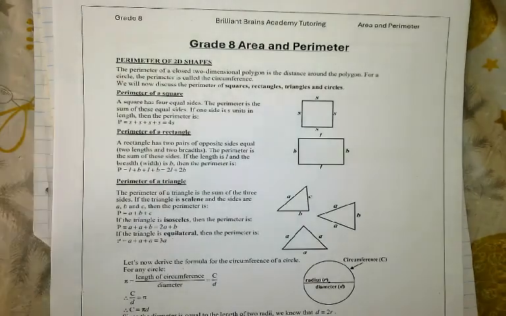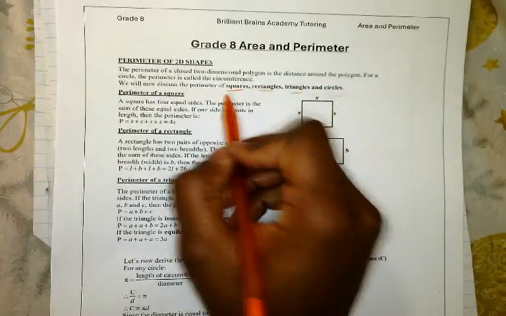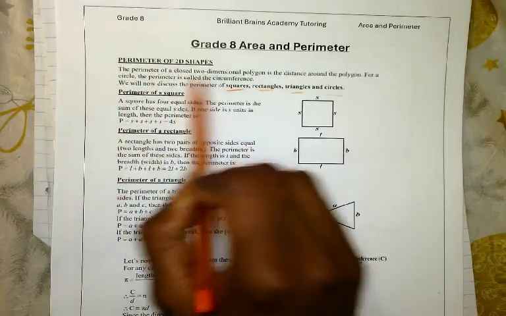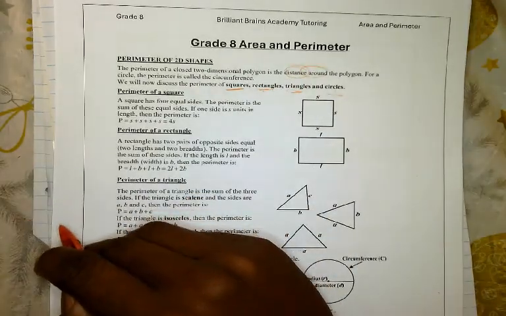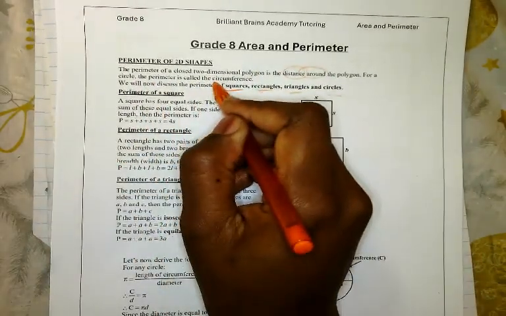So the first thing here is perimeter. You need to know the perimeter of 2D shapes. And then look here. These are the shapes that we are mostly focused on: a square, a rectangle, a triangle, and a circle. So the perimeter is the distance around the shape. The key word is the distance around the polygon. And then the perimeter for a circle is called the circumference.